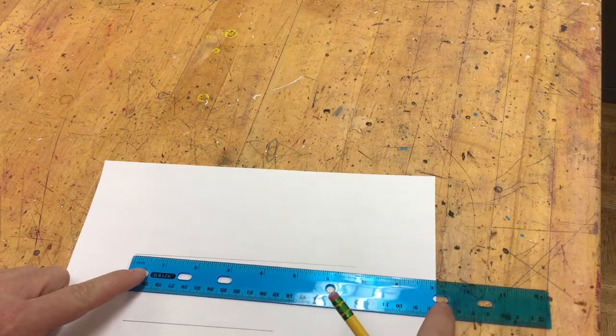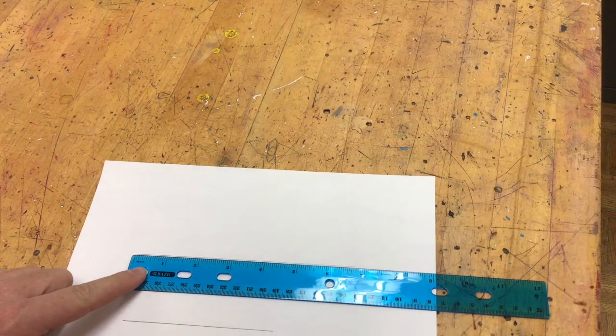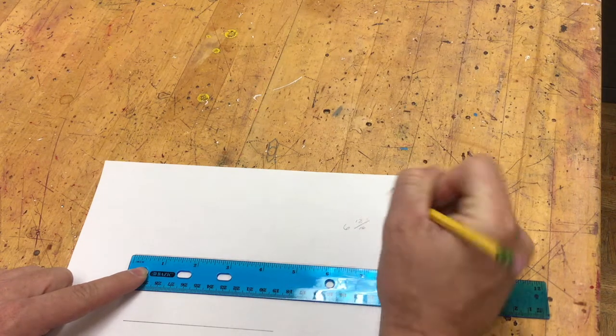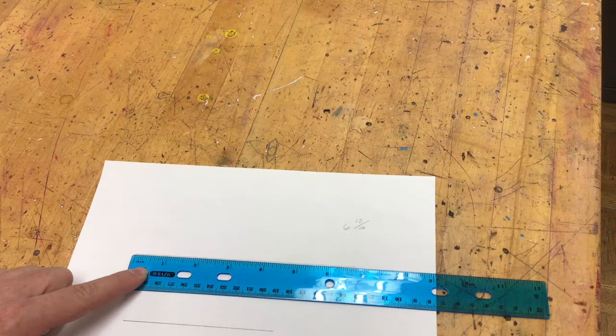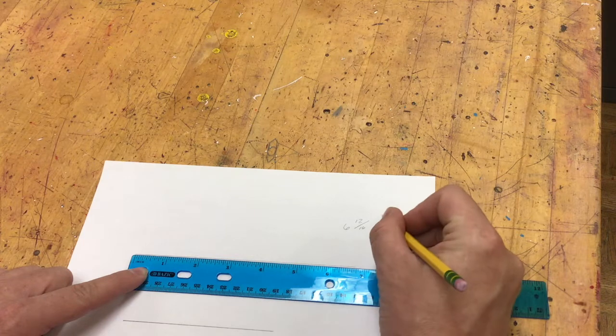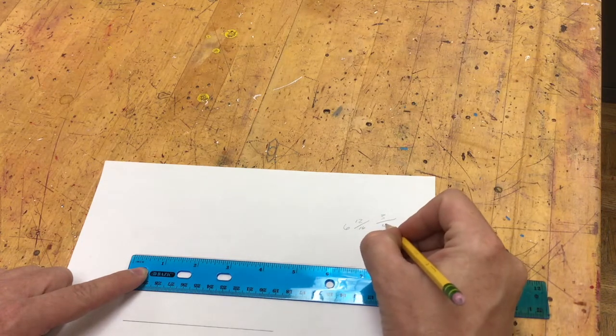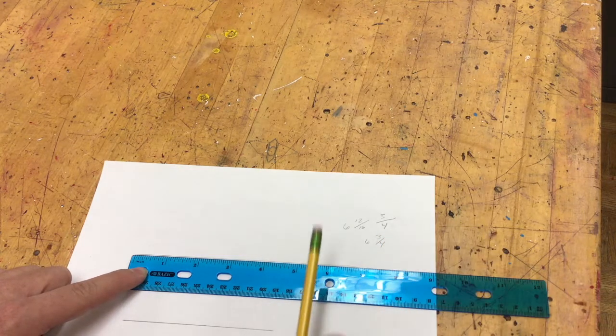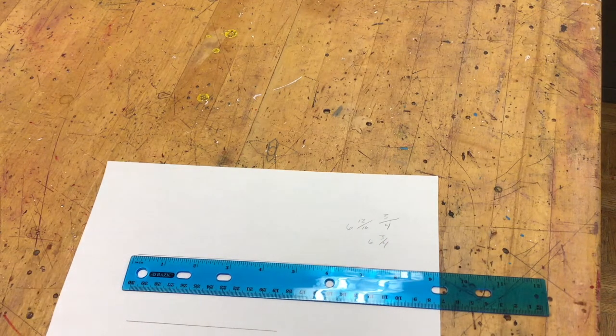So let's try one more, and I'll let you guys have some practice. Alright, so I'm going to start that line at the beginning. Come out to my first whole number again. I'm past the 6, so I'll take that 6 and count my lines. 1, 2, 3, 4, 5, 6, 7, 8, 9, 10, 11, 12. So 6 and 12 out of 16, because we're in a 16th scale. And hopefully you guys are looking at that saying that you can reduce it. So we know that 4 goes into 12 3 times and 16 4 times. So it can be reduced to 6 3/4. All right, let's get you some practice. Good luck.